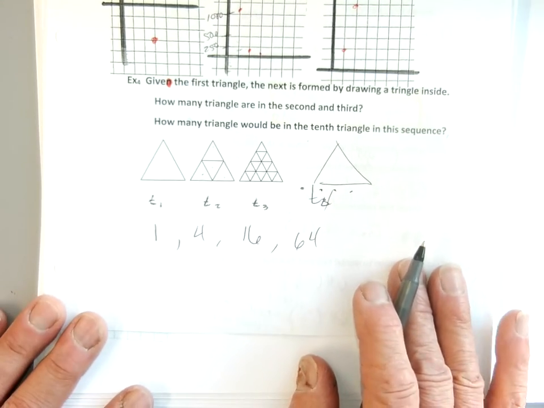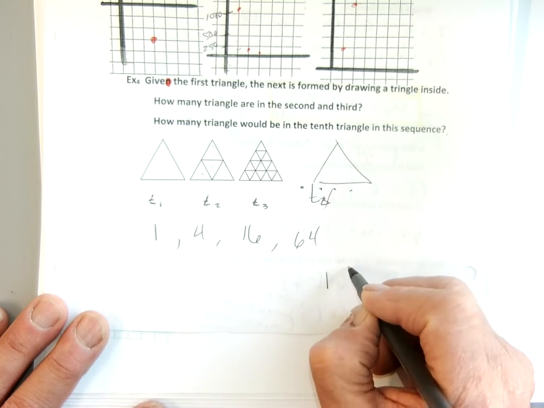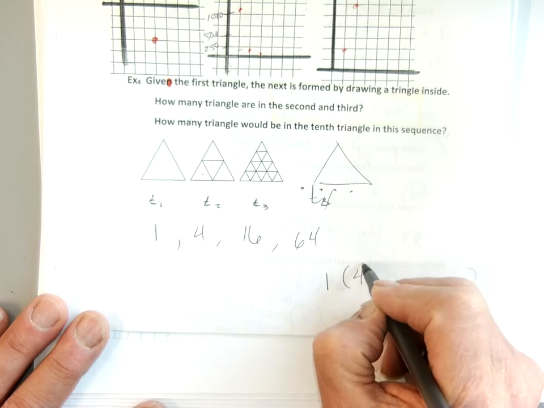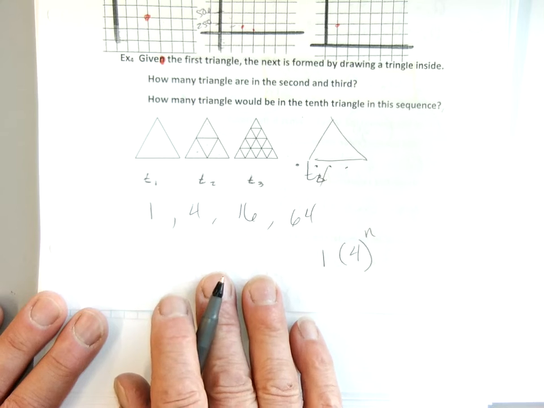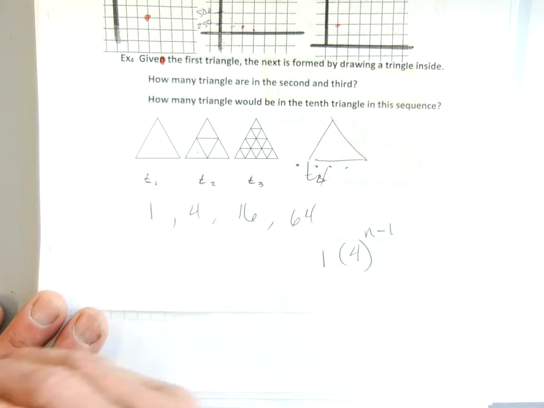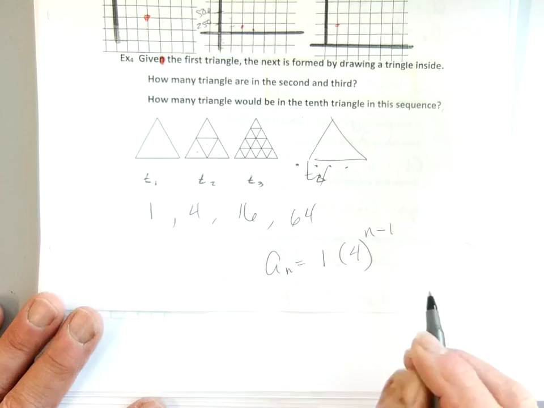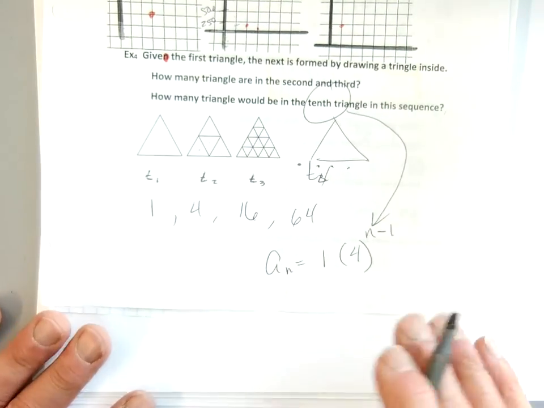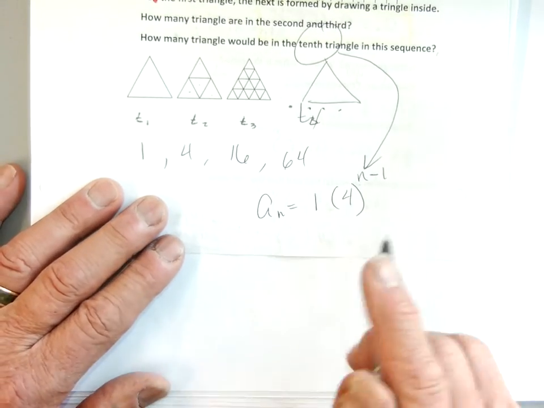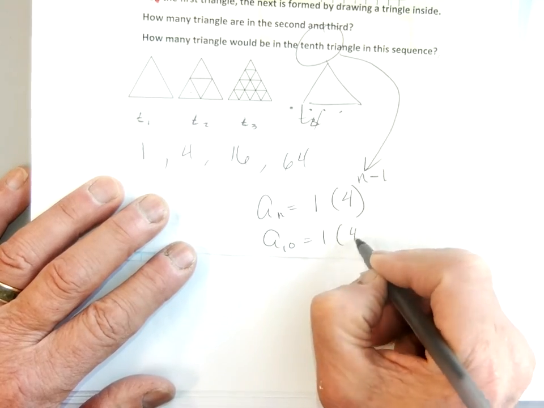How many triangles will be in the 10th one? Well, how about a formula? It's kind of like 1 times 4 to the n, isn't it? But it's n minus 1, so we have to use our formula. And if I wanted to find the 10th triangle, I'm just going to put 10 in right there, right? Because this is faster. Much faster.